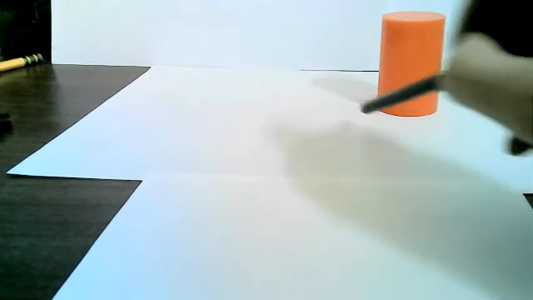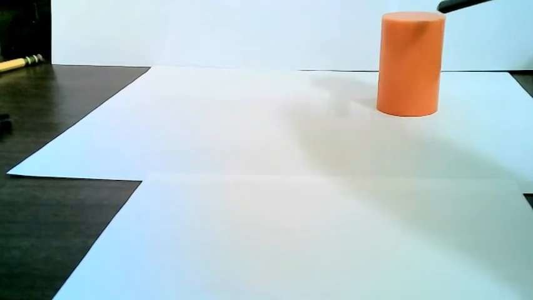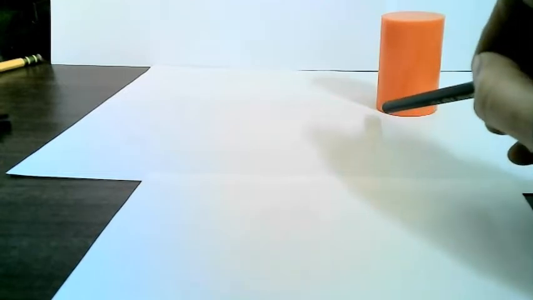Where, because my light source would be opposite the cast shadow. So here's my cast shadow. So that means my brightest part's going to be on the other side. When I look at this top, this edge is brighter and it's slightly darker when it wraps around. It's darkest right down where my object meets the table.